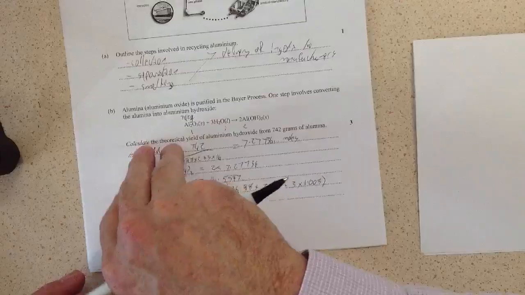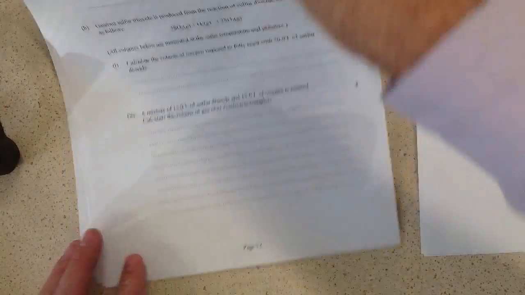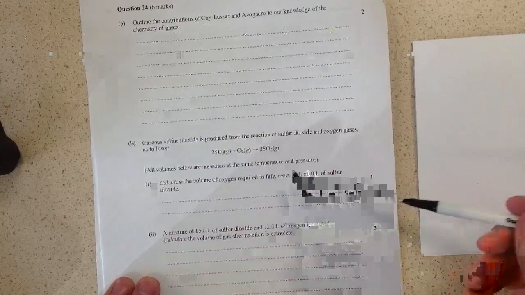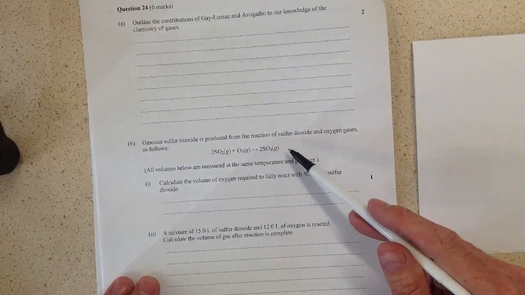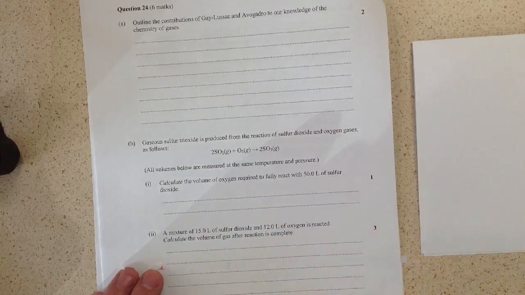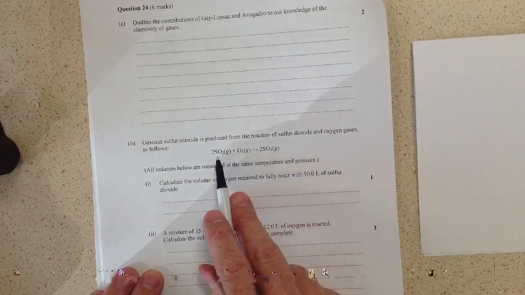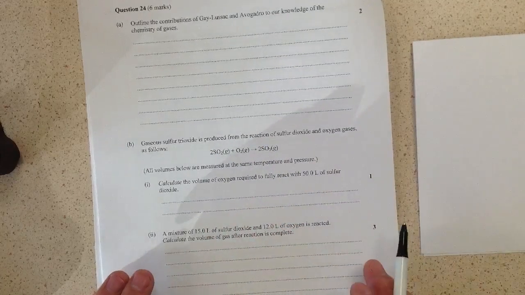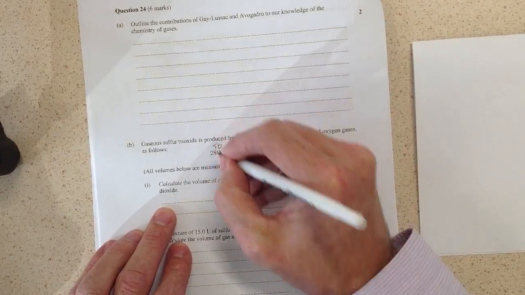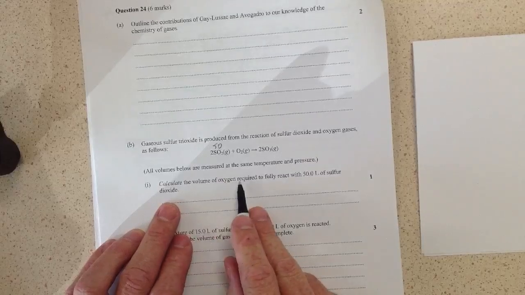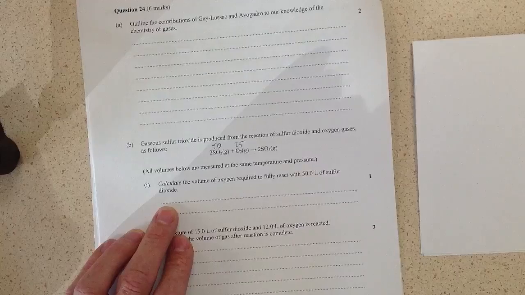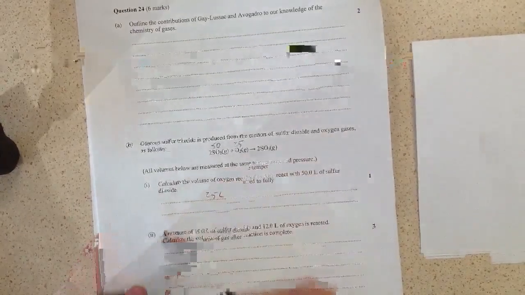Alright, back to question 24, B part 2. Gaseous sulfur trioxide is produced from the reaction of sulfur dioxide and oxygen gases as shown. Calculate the volume of oxygen required to fully react with 50 litres of sulfur dioxide. These are all gases, so we have reacting gas volumes. So whole number ratios: 2 volumes of this to 1 volume of that goes to give 2 volumes of that. So the volume of oxygen is just 25 litres.